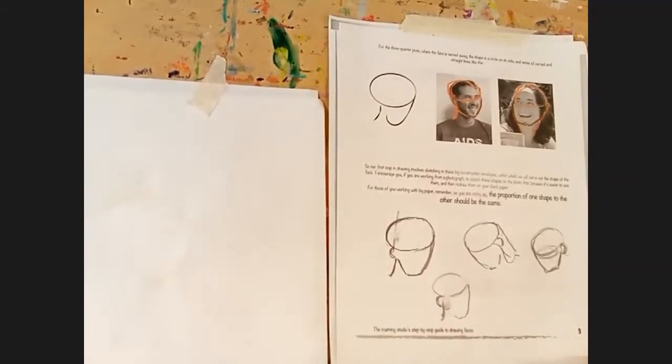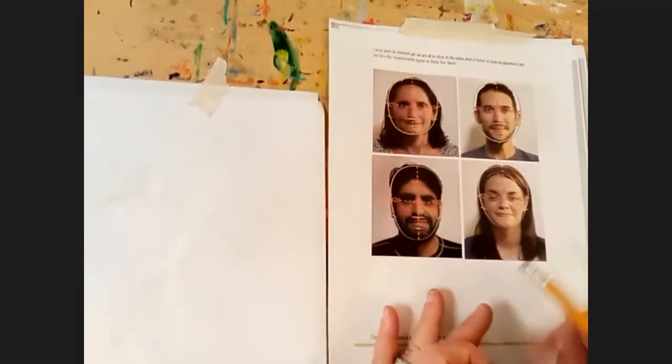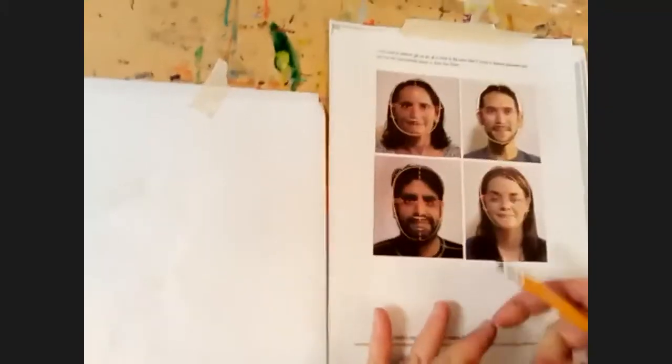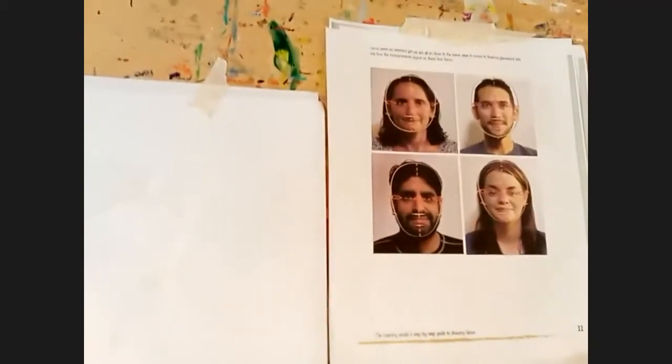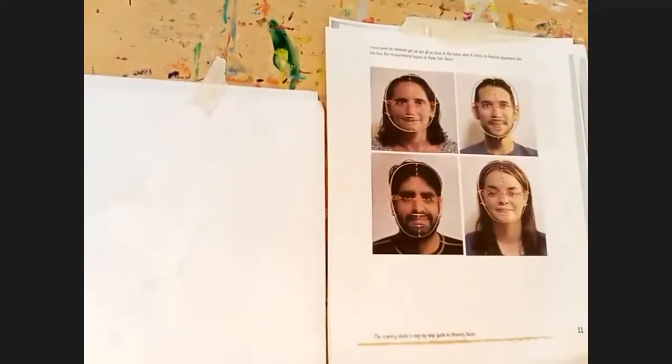All right, so I've seen a couple of people do this. So now let's talk about basic feature placement. If you're looking at a face, I want to make sure that you still measure, because in some cases you'll think people are looking straight at you, but they're not.